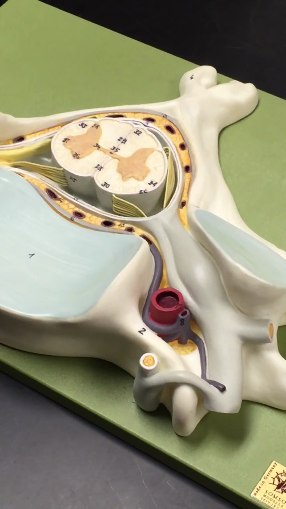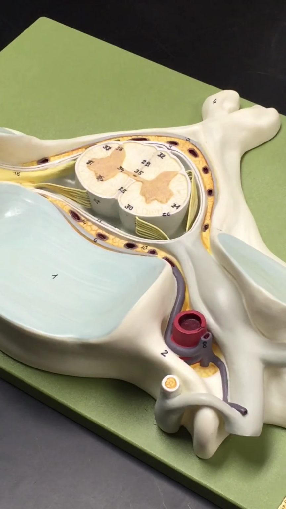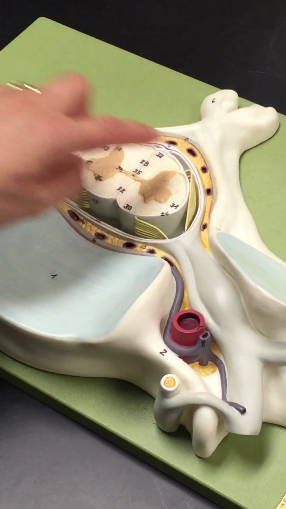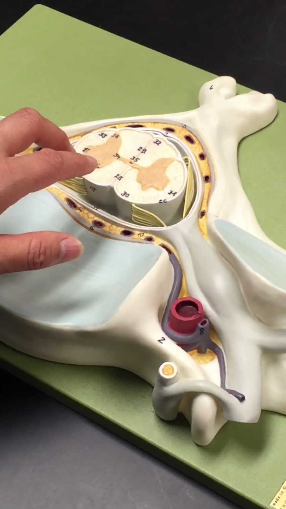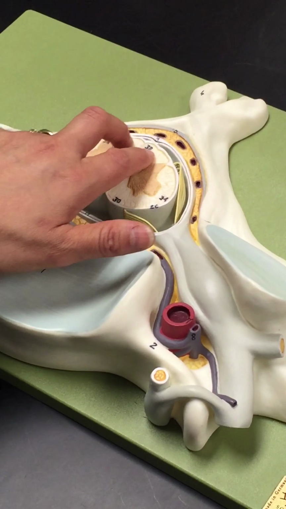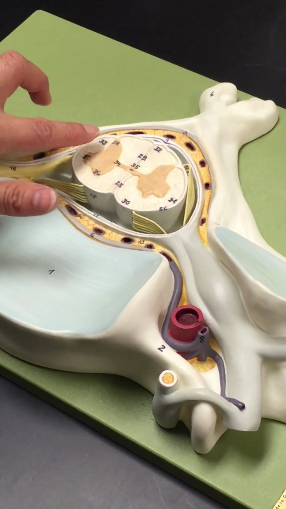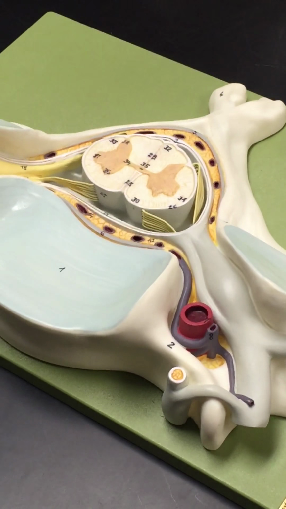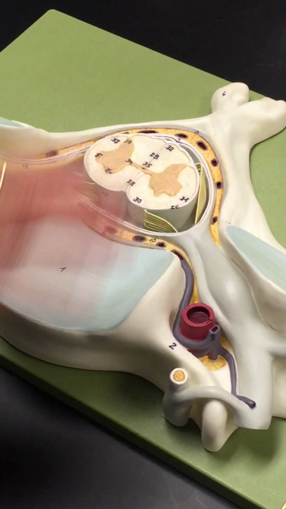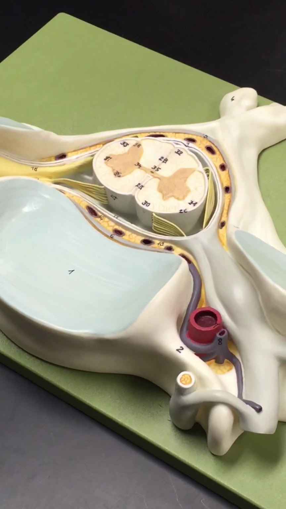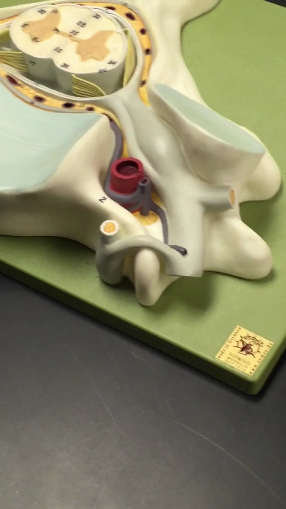For the white matter, it's the same thing. We said it's organized in columns. What do we name them? White columns: the posterior column, and this one anterior and lateral. So this is the structure of the spinal cord itself.